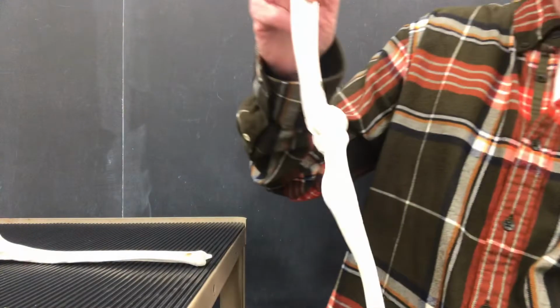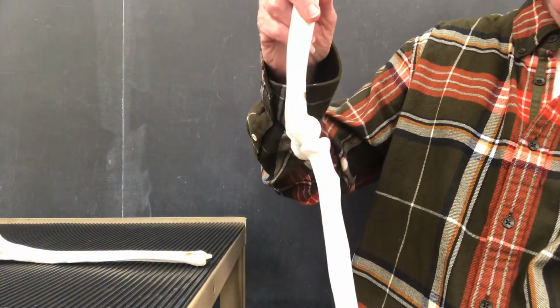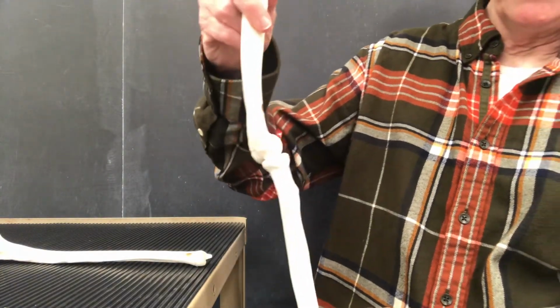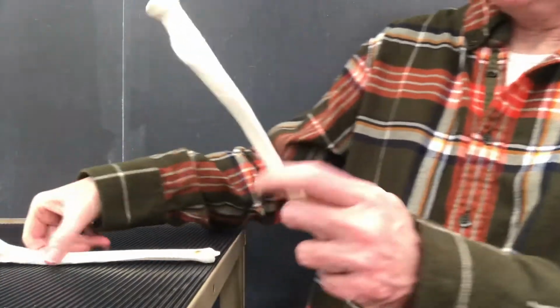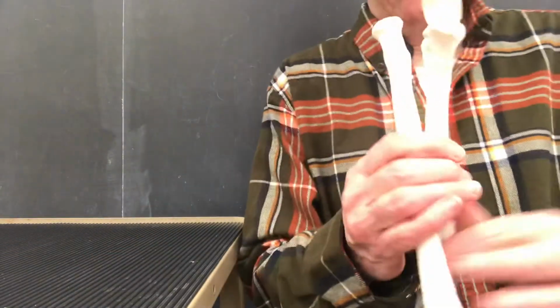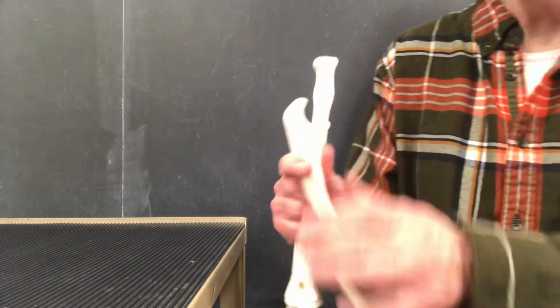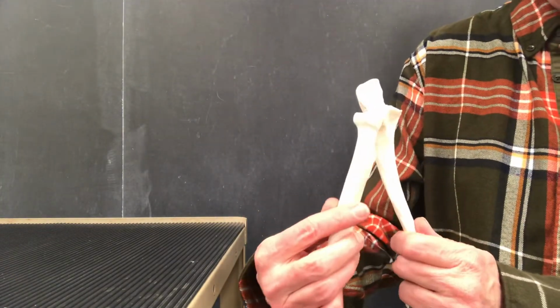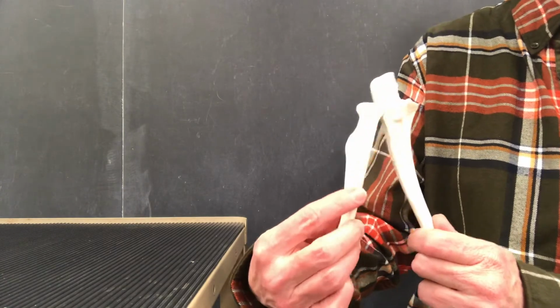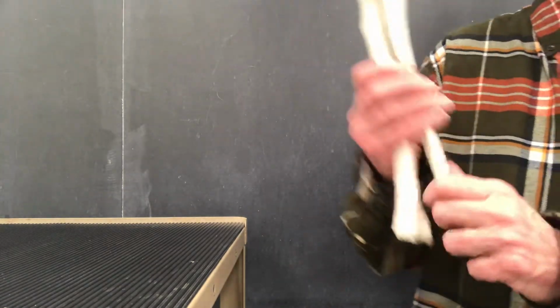Your radius will rotate around the capitellum, and they will then form the two bones of the lower arm, the forearm. Your ulna also has a little dent here, which is where your radius is going to sit to rotate around, and that is called your radial fossa.